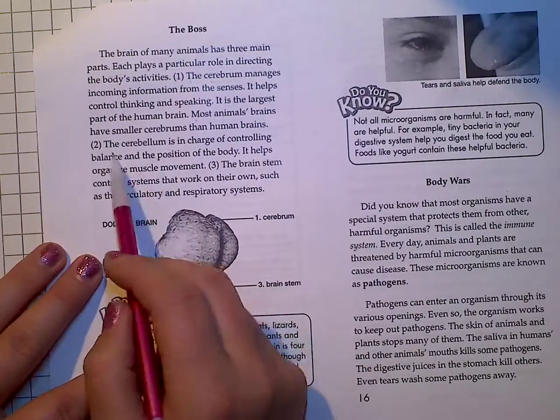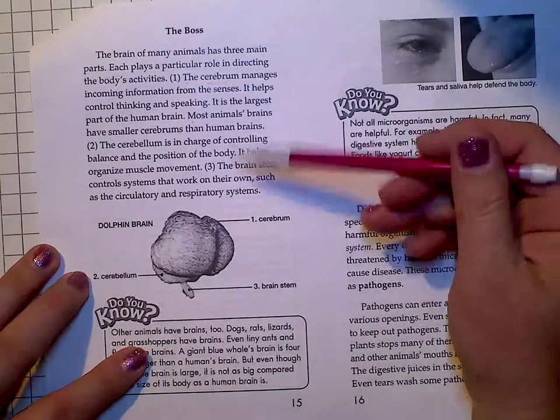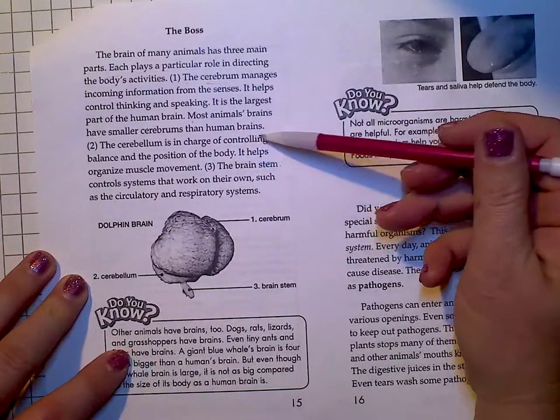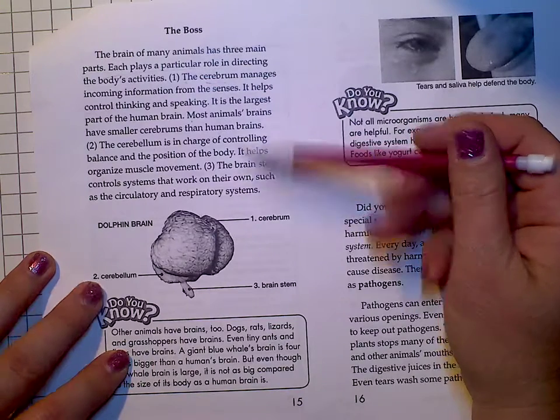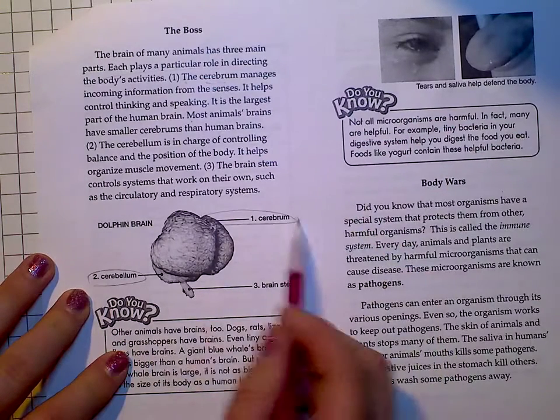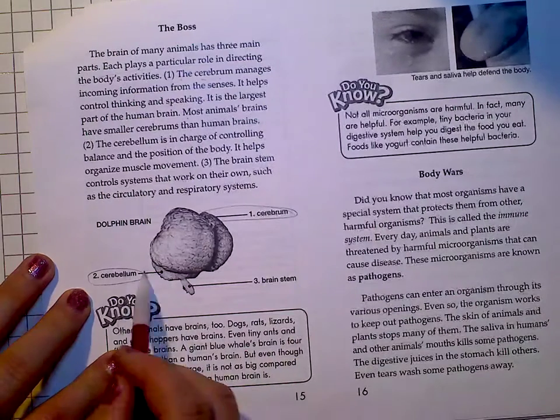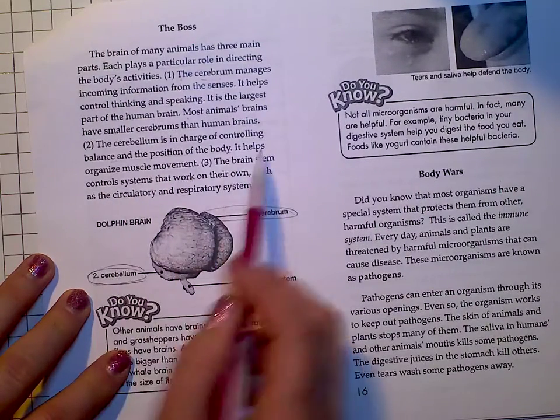The cerebellum is in charge of controlling the balance and position of the body. So that's this one right here. So this part controls what we say. This part controls the balance and position of the body. It helps organize muscle movement.